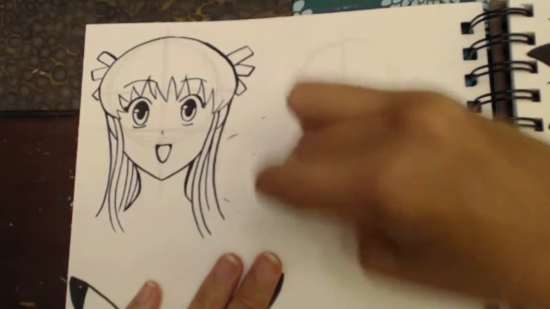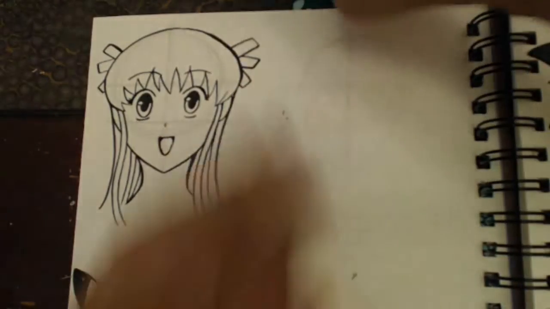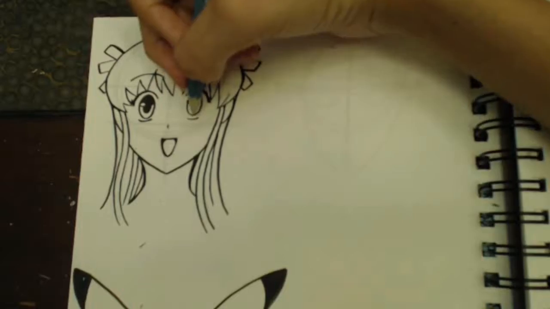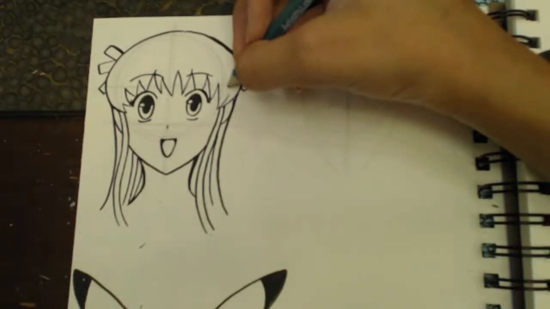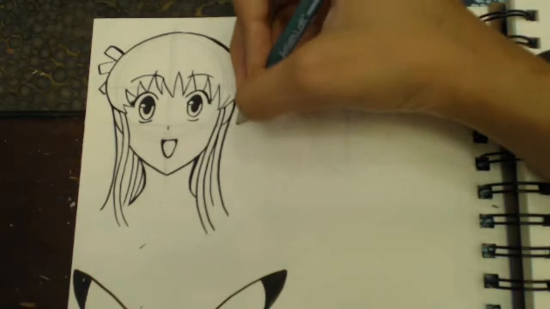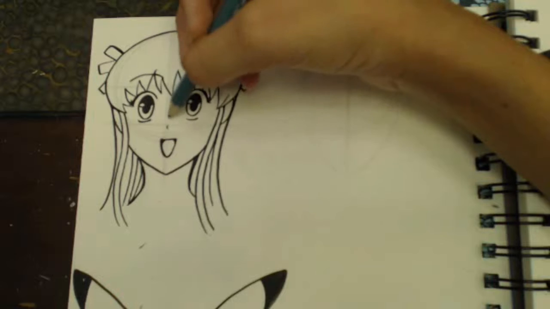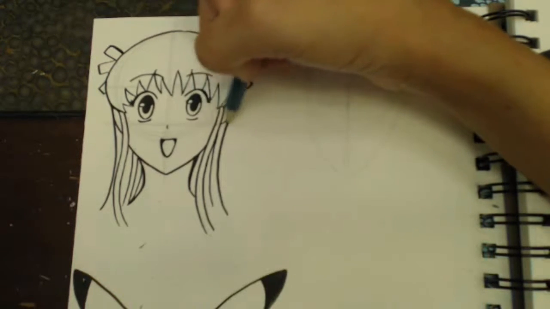But it just takes eyeing and learning how to use construction lines as a guide to where you put your stuff. So the ears right here, if you notice, they're right in between these two lines up here. And the nose is right where this line crosses the bottom line for the eye.